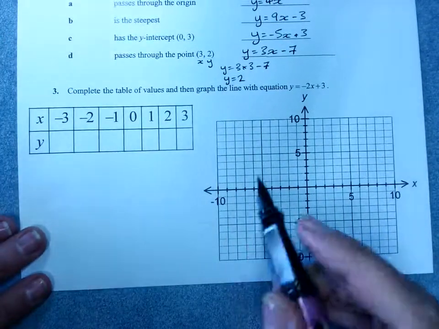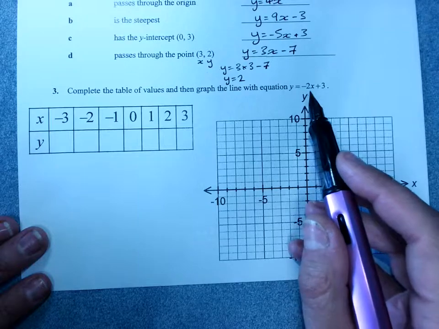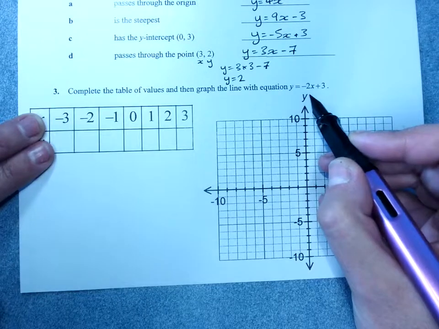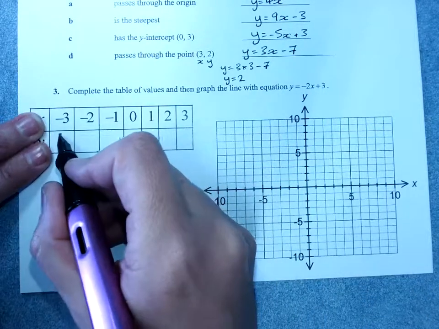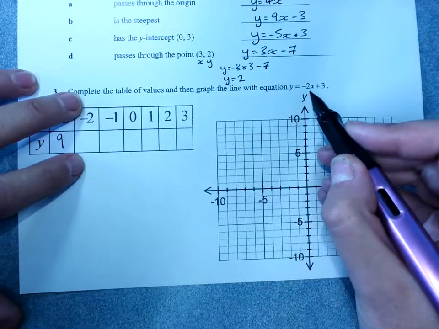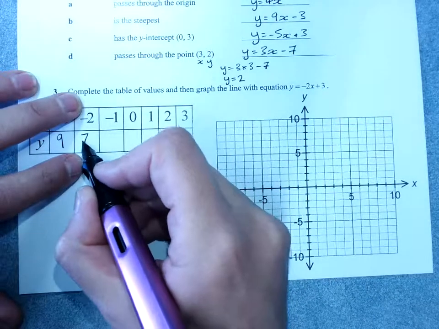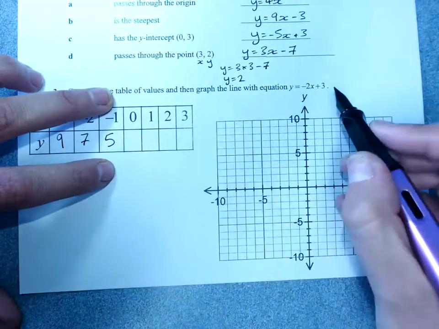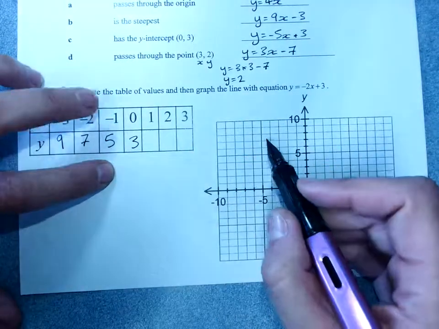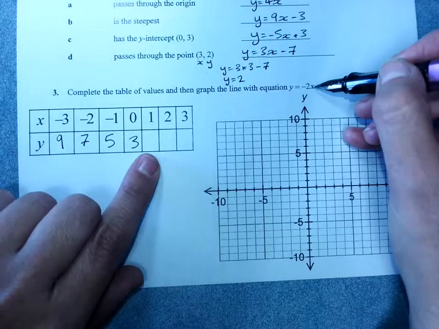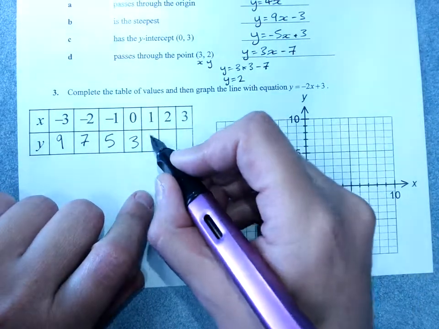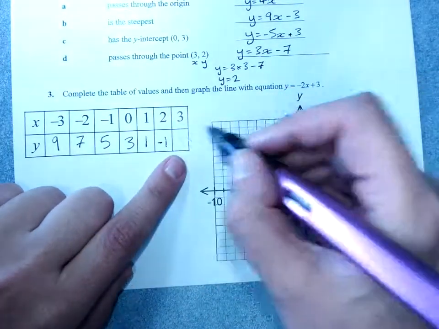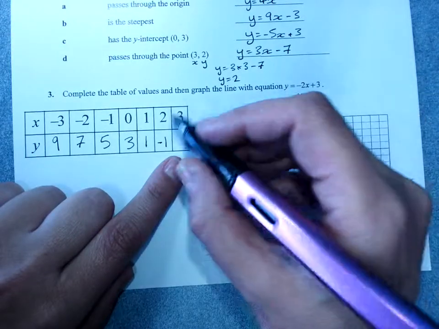Complete the table of values and graph the line that has equation y equals -2x plus 3. So when x is -3, -2 times -3 is 6. 6 plus 3 is 9. When x is -2, -2 times -2 is 4, plus 3 is 7. -1 times -2 is 2, plus 3 is 5. 0x will just give me 3. -2 times 1 is -2, plus 3 is 1. -2 times 2 is -4, plus 3, -1. And -6 plus 3, -3.